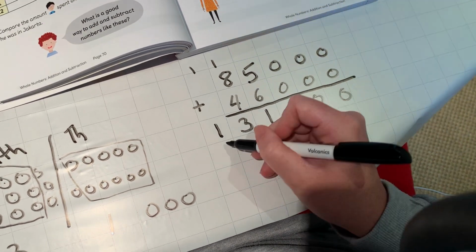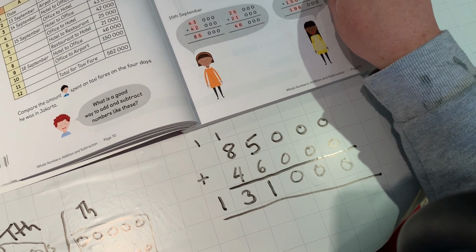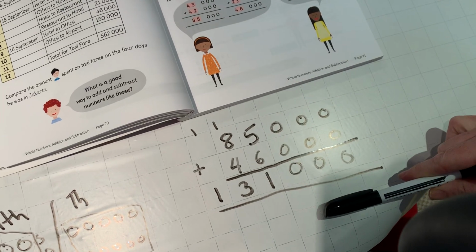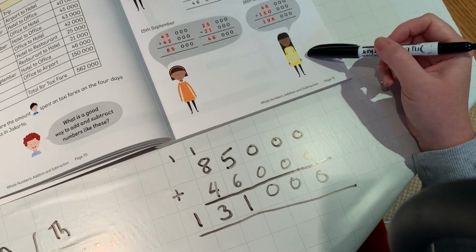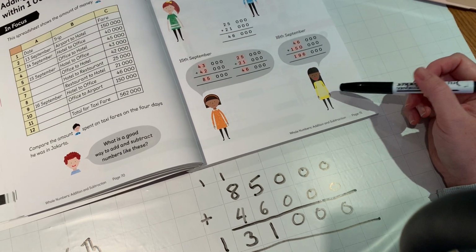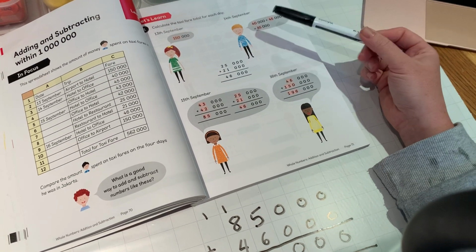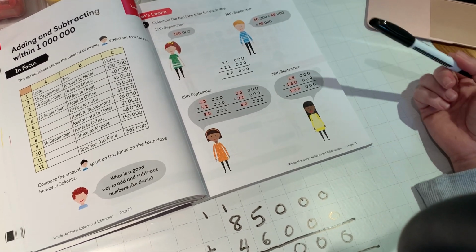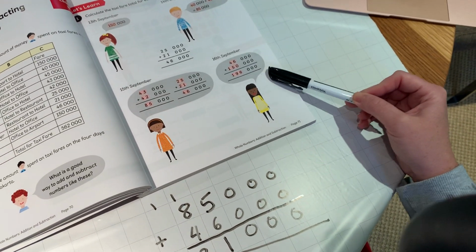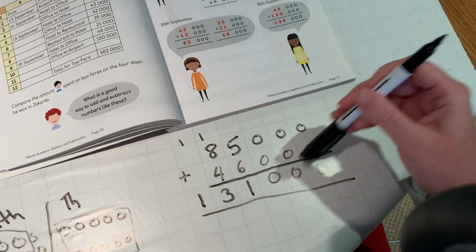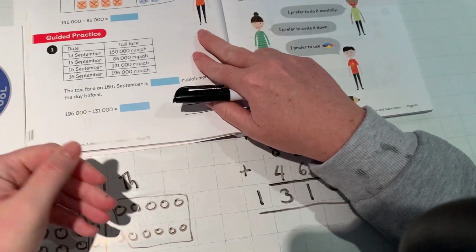So if we now have 150,000 on the 13th of September, 85,000 on the 14th of September, 131,000 on the 15th of September, and 196,000 on the 16th of September, we should be able to tell that the cheapest day for taxis, the day when the least was spent, was on the 14th of September, whereas the most expensive day with the biggest value of number was on the 16th of September. That is comparing where we're looking at the differences. Okay, let's move on to our next section of the Let's Learn.